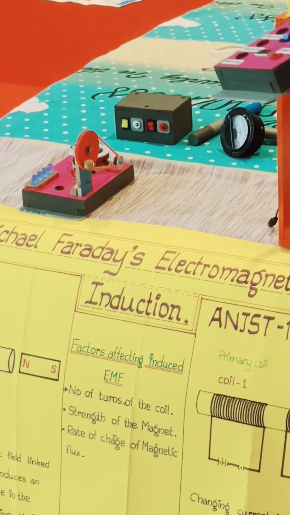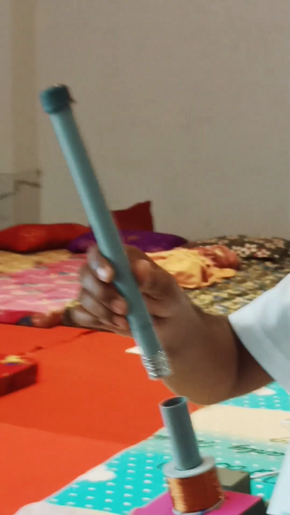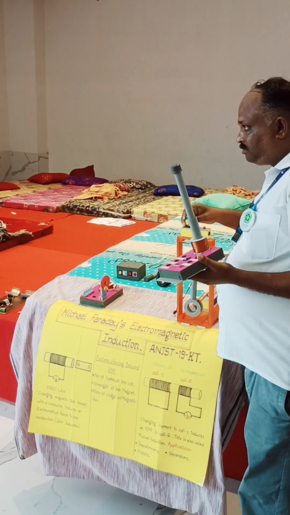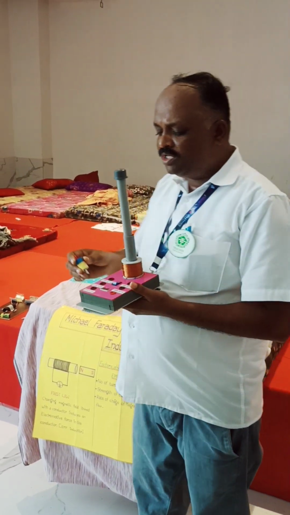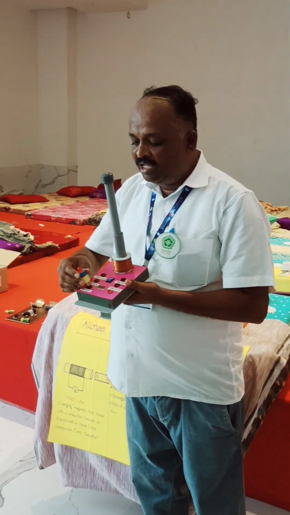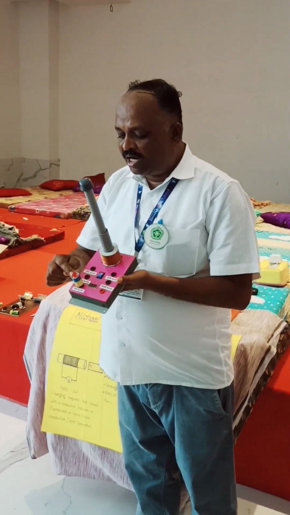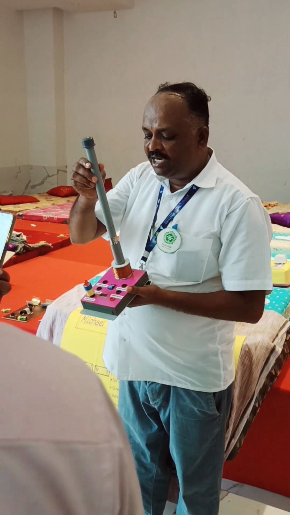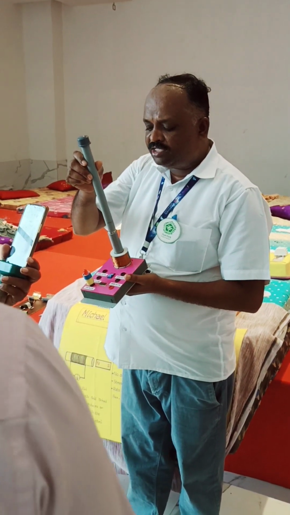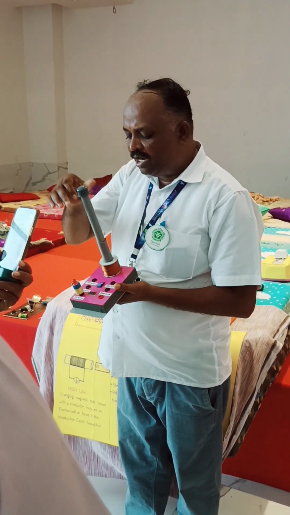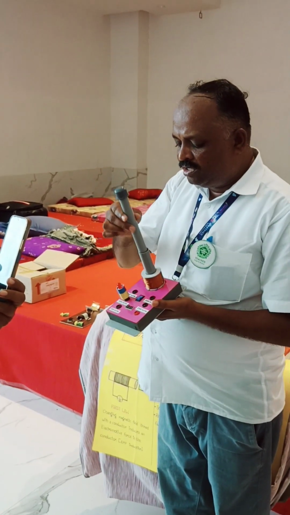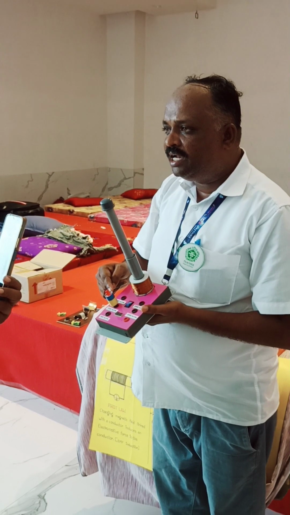For that I am going to use these neodymium magnets to produce the change in magnetic field, and to measure the induced EMF, I am going to use this LED. I connected the LED at the connector of 500 turns. You can see the brightness of the LED when I introduce these magnets inside the coil. After that I am going to connect it to 1000 turns. You can see the brightness is increased a little more.